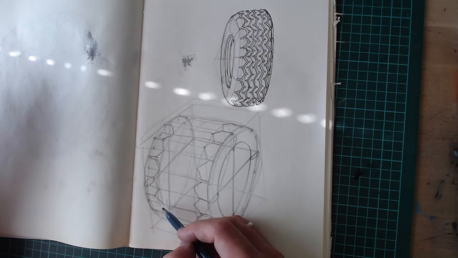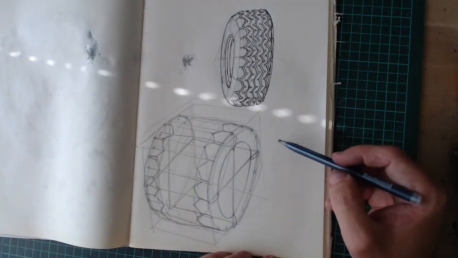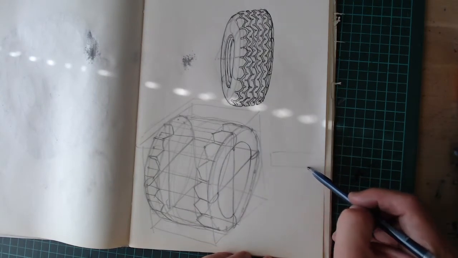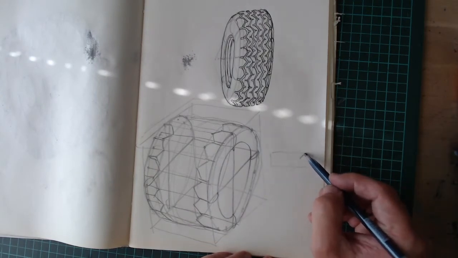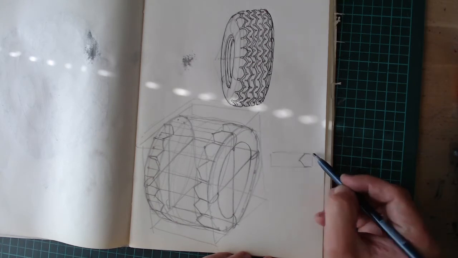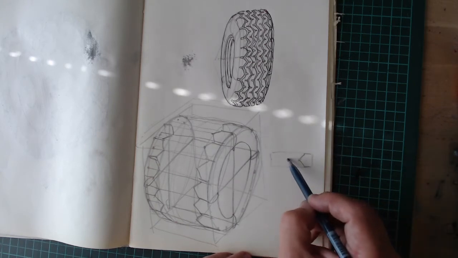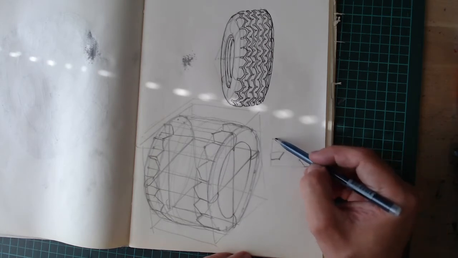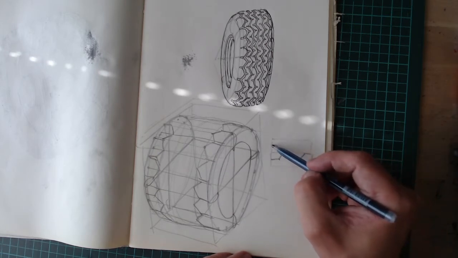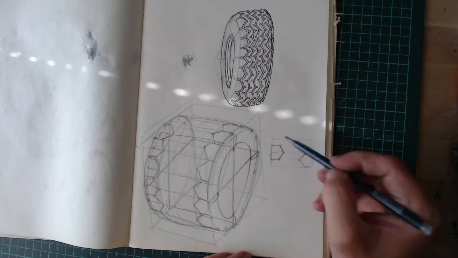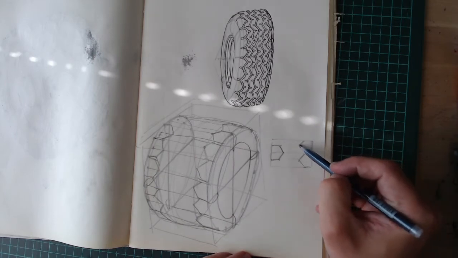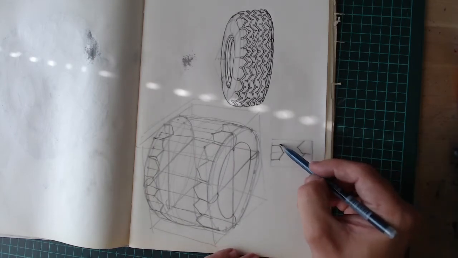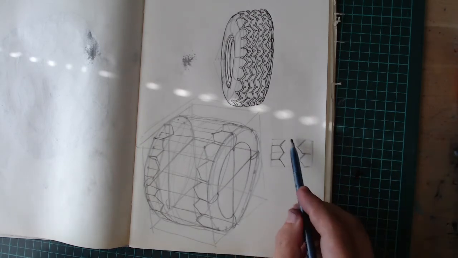So again, I'll show you what I mean. Here we have it like this, then here, it will be like this, kind of this pattern.